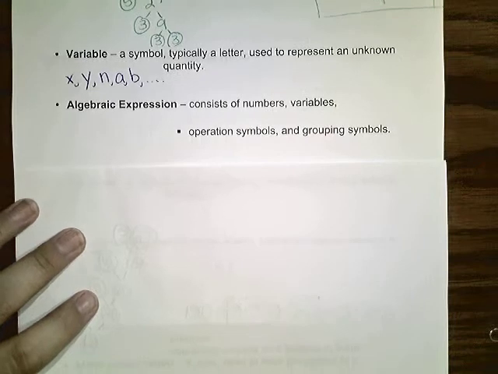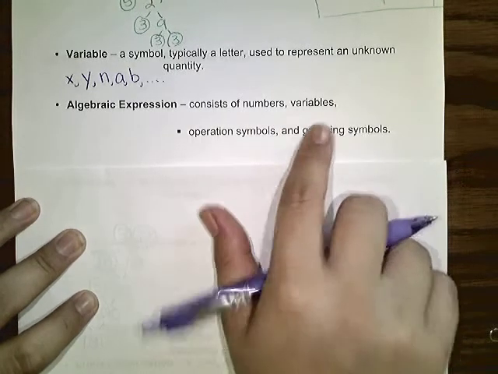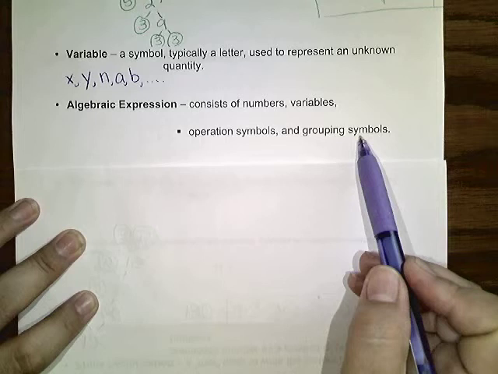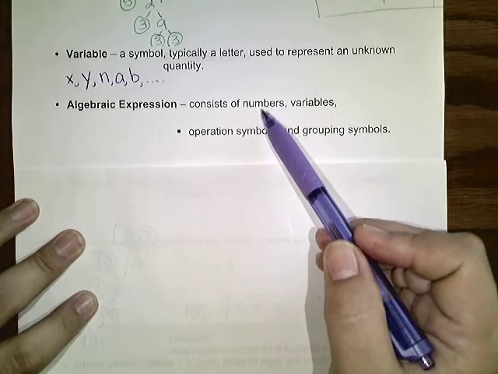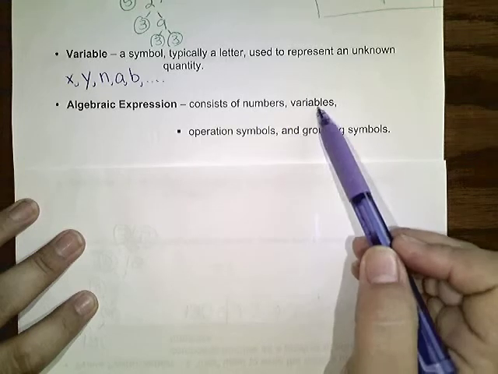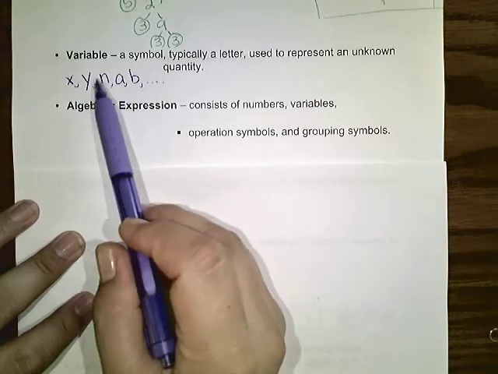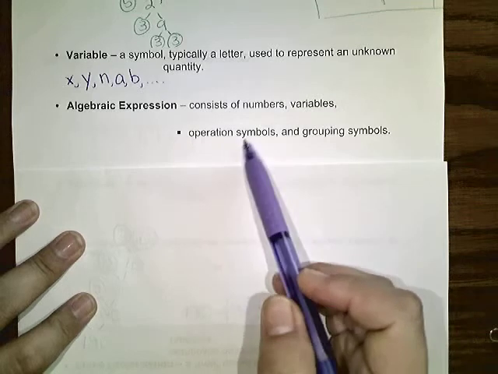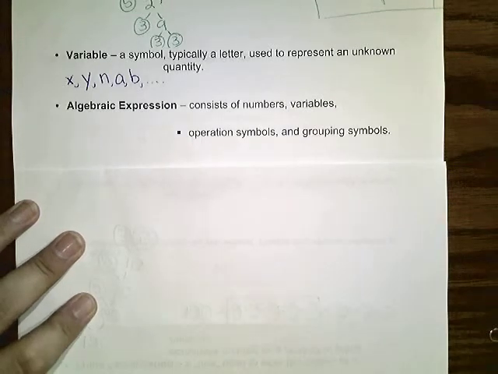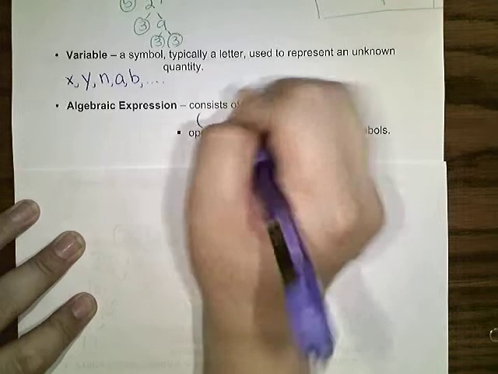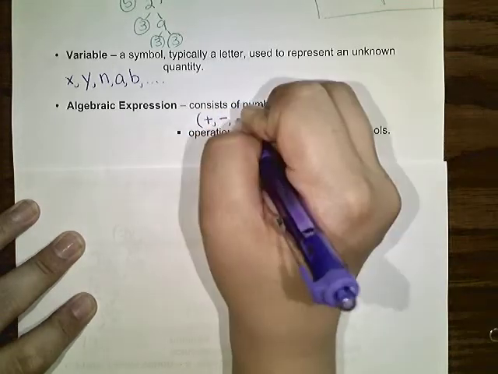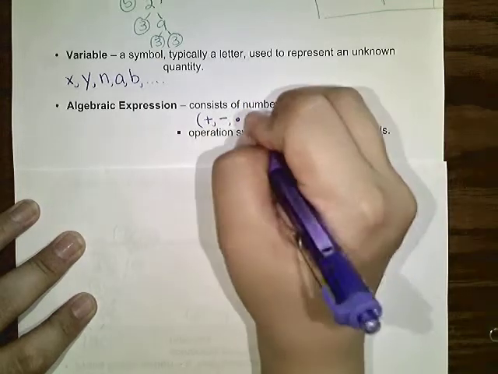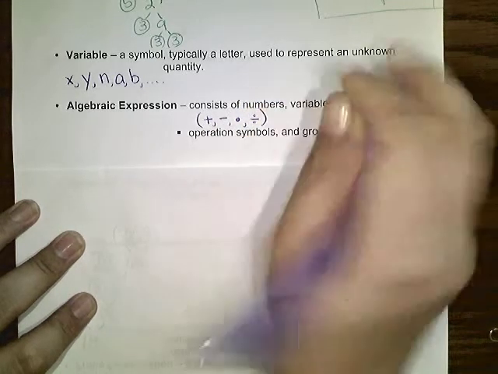Now, along with variables comes algebraic expressions. An algebraic expression consists of numbers, variables, operation symbols, and grouping symbols. Numbers, that's self-explanatory, right? Counting numbers, whole numbers, all of those numbers. Variables, we just discussed that up here. Letters to represent an unknown quantity. What in the world are operation symbols? Well, operation symbols are your operations, like in order of operations: addition, subtraction, multiplication, which we typically use a dot for, and then also division. So those are your operation symbols.